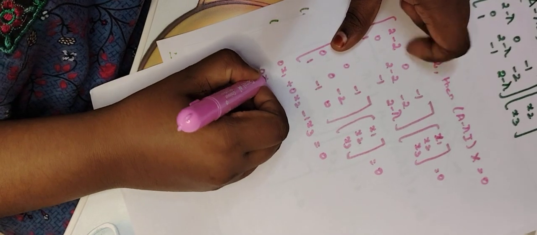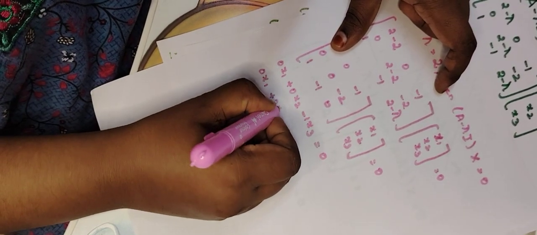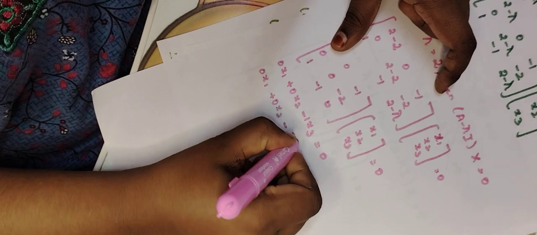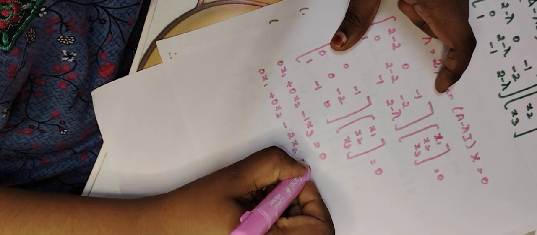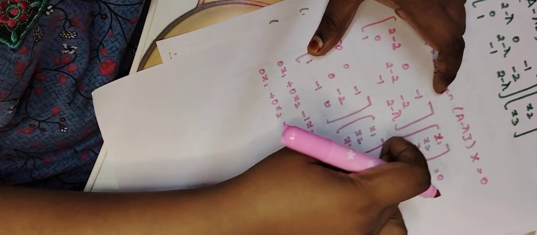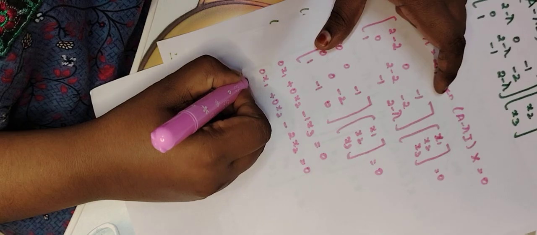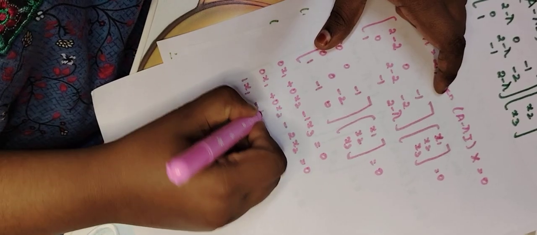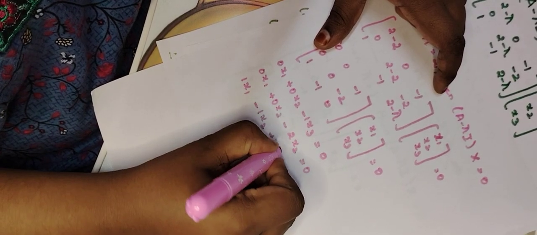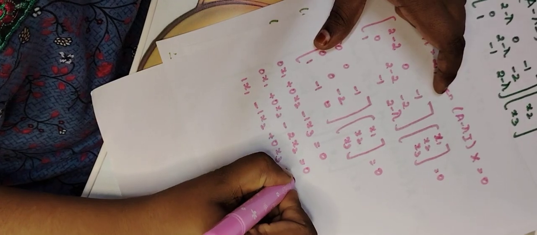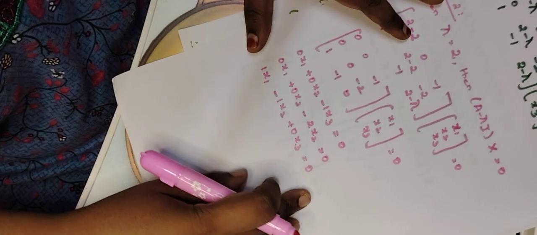So this is 0x1 plus 0x2 minus 2x3 equal to 0. And then the third row multiplied by the column. So this will be 1x1 minus 1x2 plus 0x3 equal to 0. So these are my three equations.